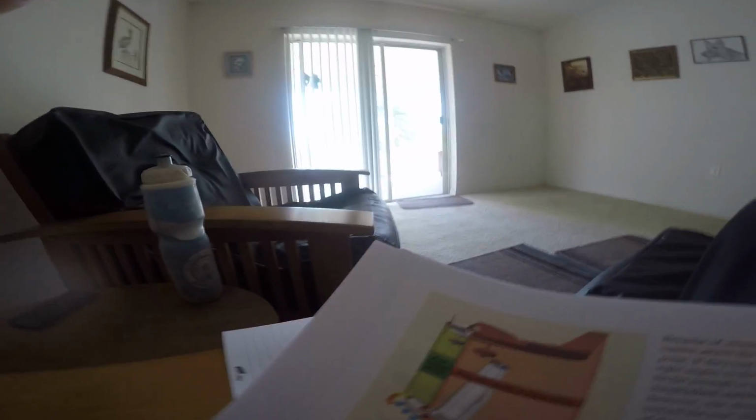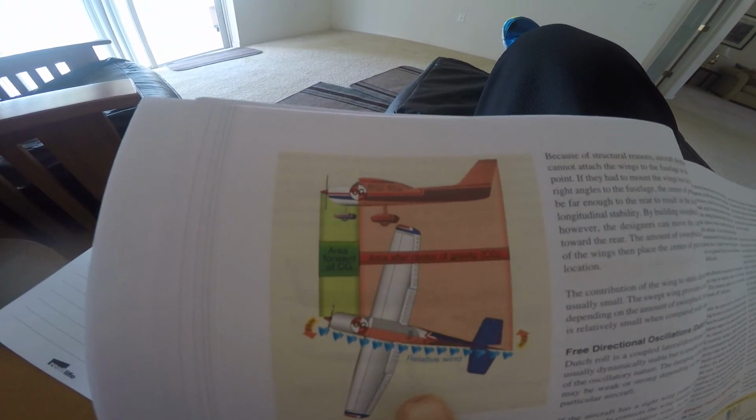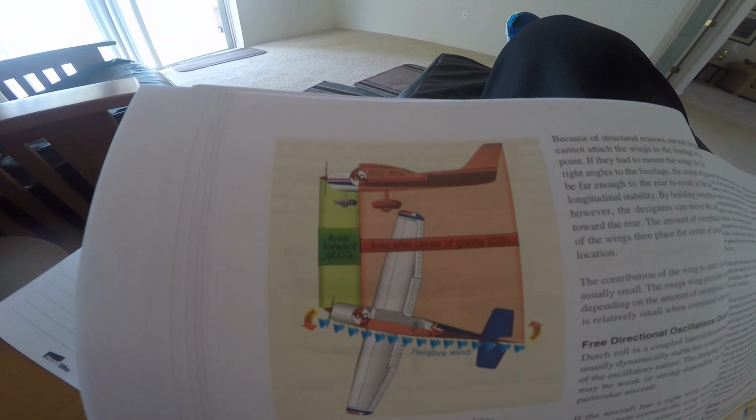The contribution of the wing to static directional stability is usually small. The swept wing provides a stable contribution depending on the amount of sweepback, but the contribution is relatively small when compared with other components. Alright, so we're looking here, fuselage and fin for vertical stability. So starting to yaw.